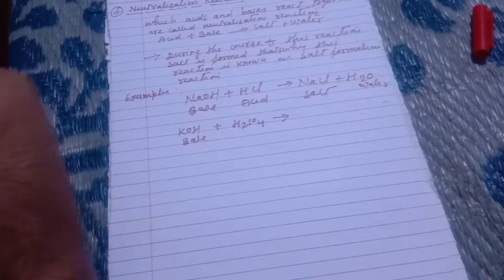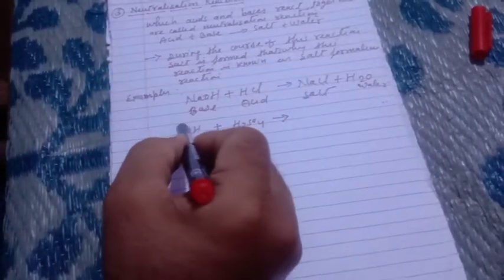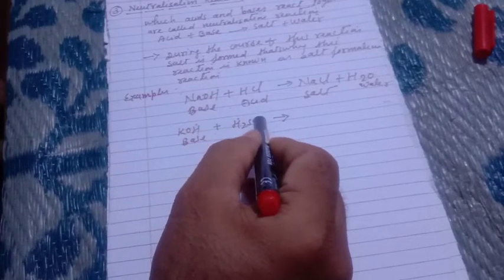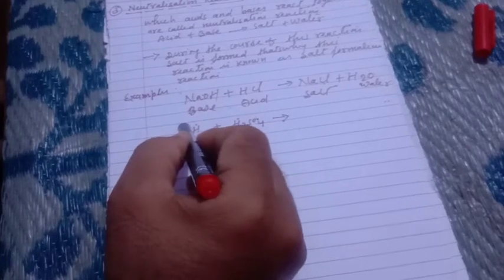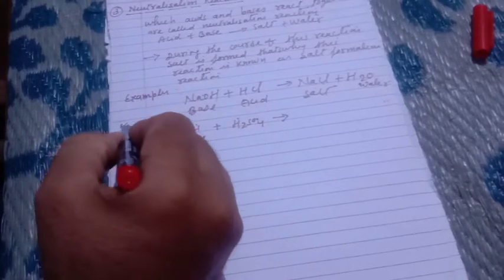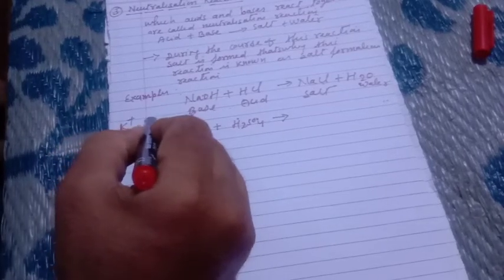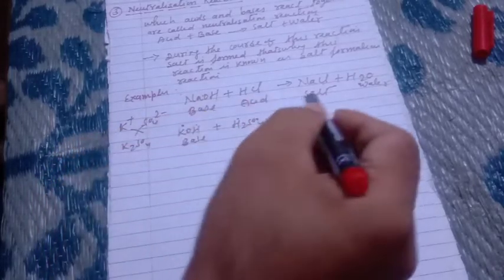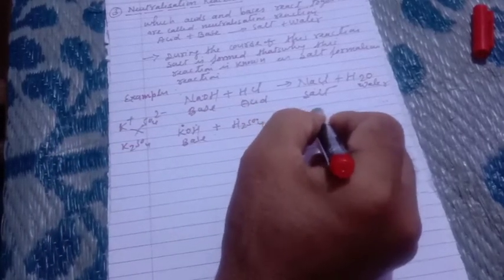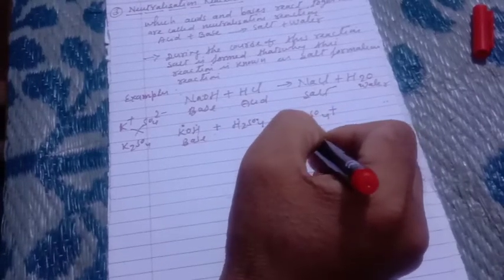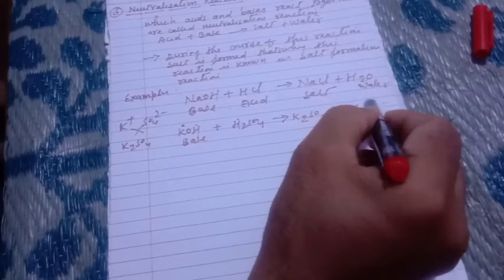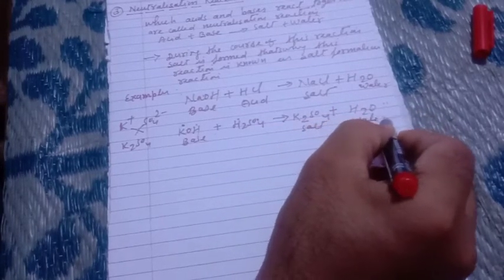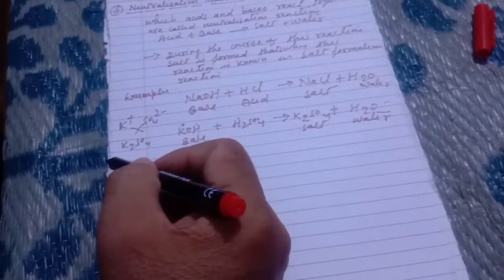Hydrogen is positive, sulfate is negative. Sulfate has two negative charges, potassium has a single positive charge. K single positive, SO4 two negative. Crisscross this, and we get K2SO4 plus H2O. K2SO4 is salt, and this is water.